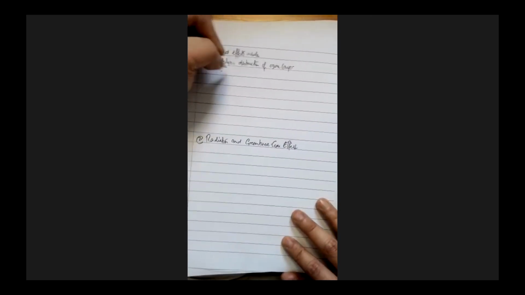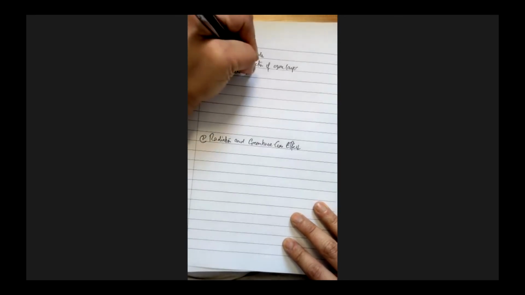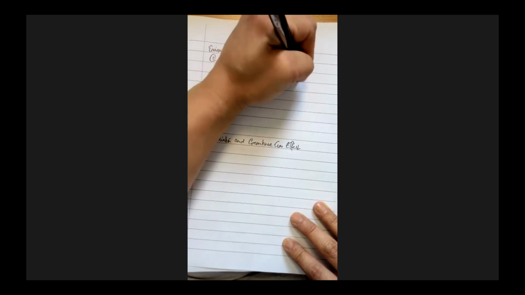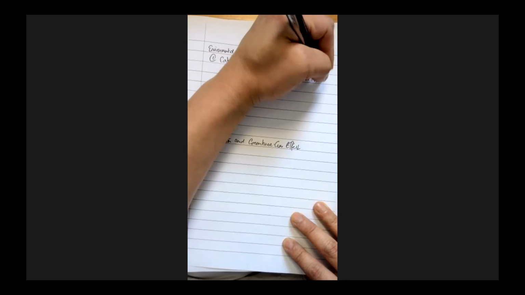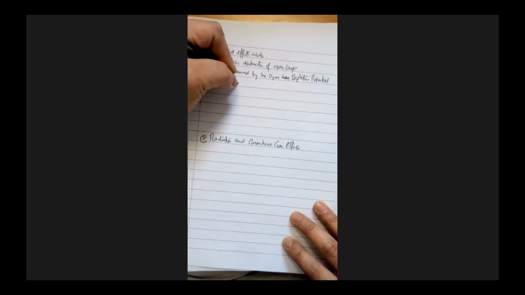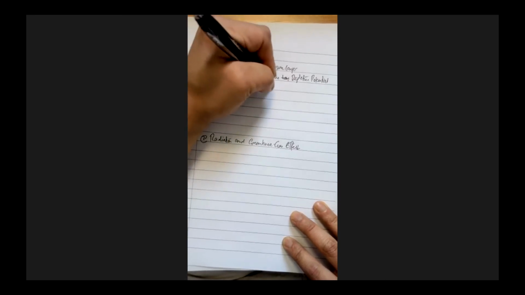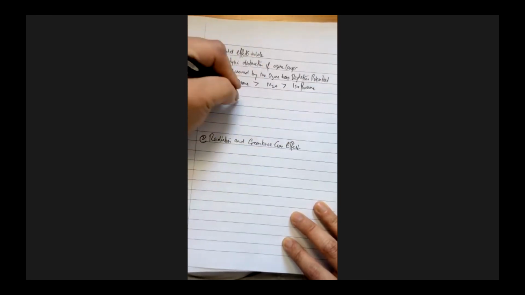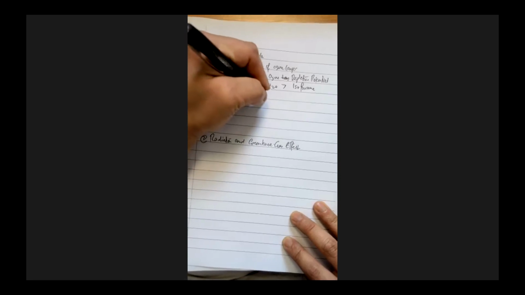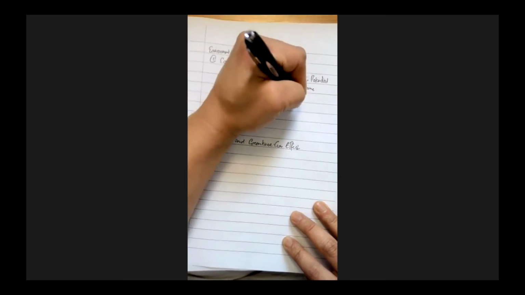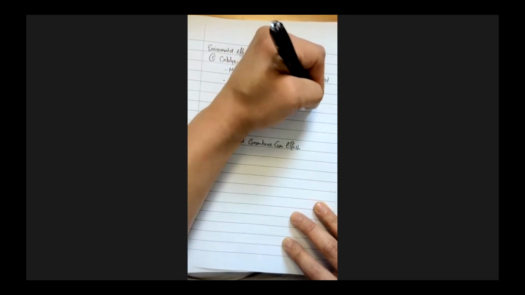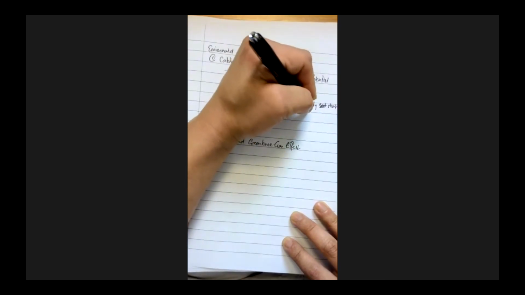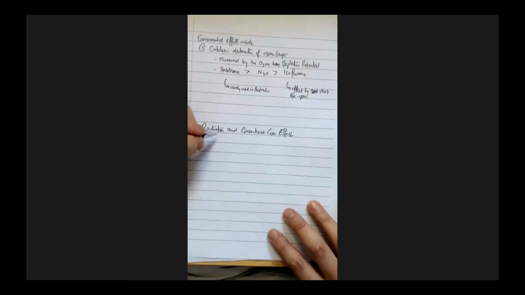Okay, so I'm going to say that this is measured by the ozone depletion potential, and halothane more than nitrous, more than isoflurane, rarely used in Australia, offset by short lifespan.